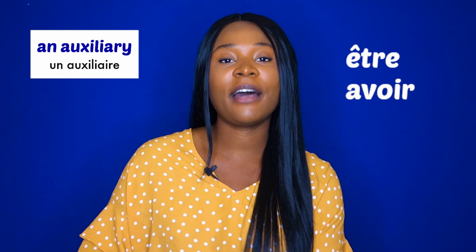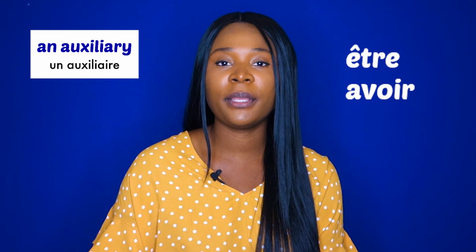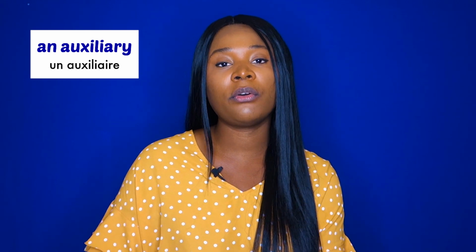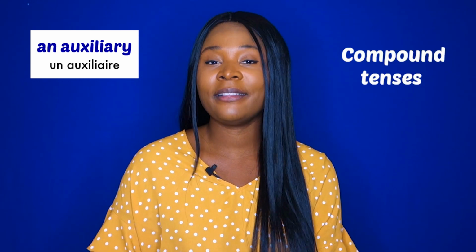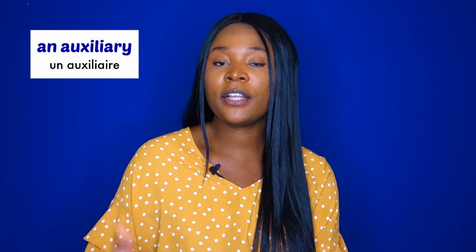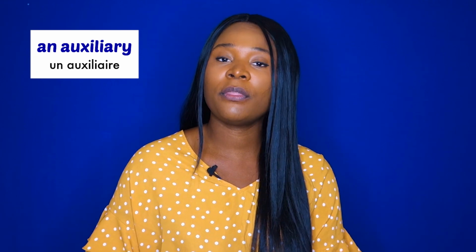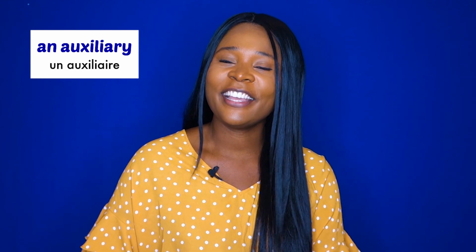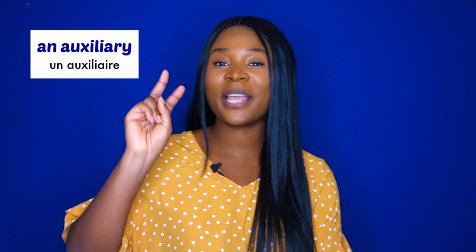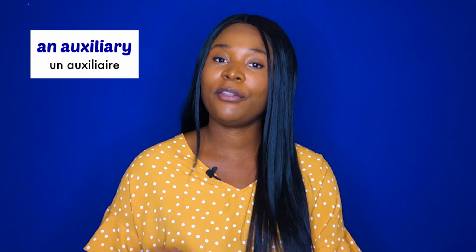So être and avoir are helping other verbs. What do I mean by helping? It means that when you are going to use compound tenses, such as the passé composé or the pluperfect, you will need them to form it. For example, with the passé composé. So an auxiliary, remember, in French we have two, être and avoir, they are helping other verbs.